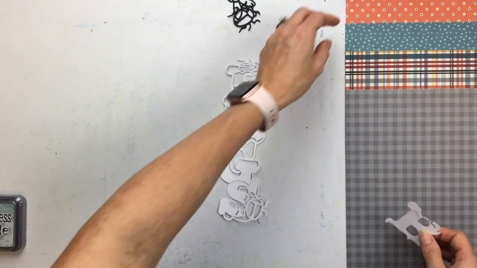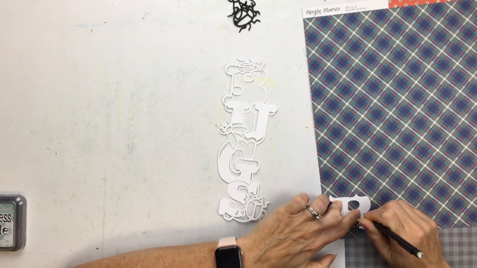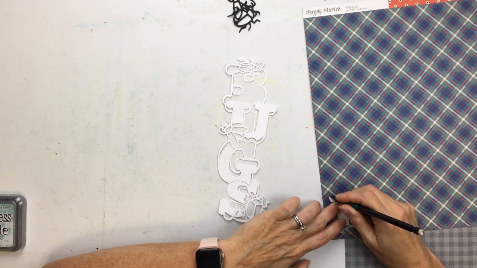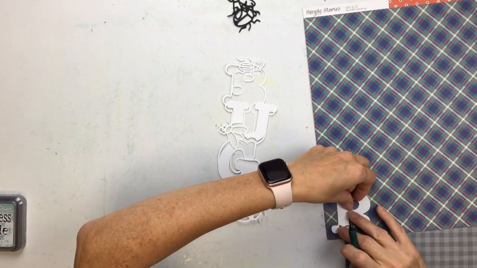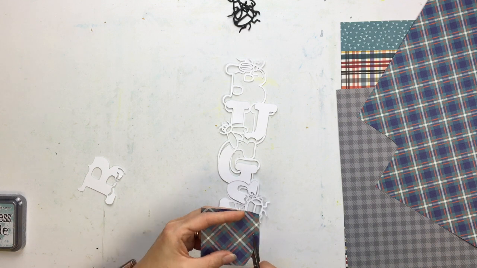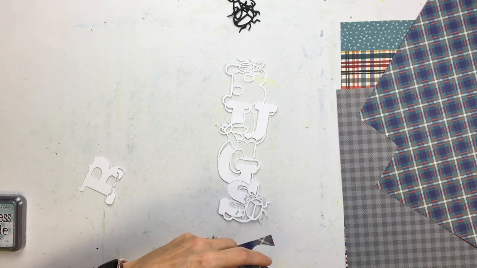So I am using the new Simple Stories line called Bro & Co. And it's obviously a boy-themed line, which I love. It's more kind of teen boy. I have a 9-year-old, so it's still a little bit young, but still some cute little icons and sayings and stuff.